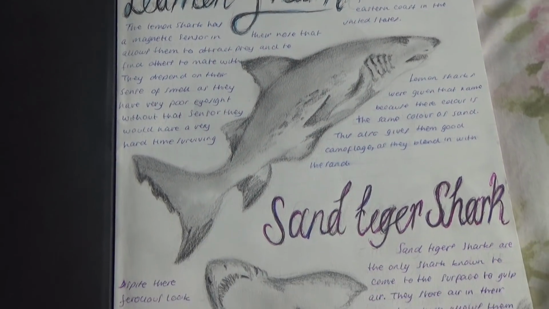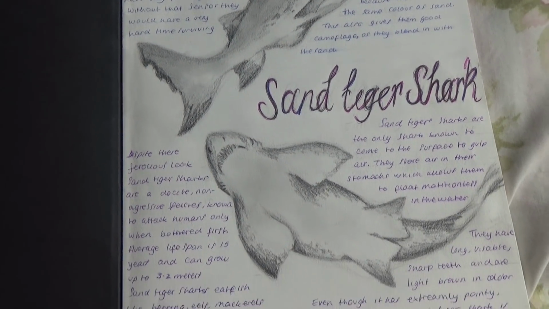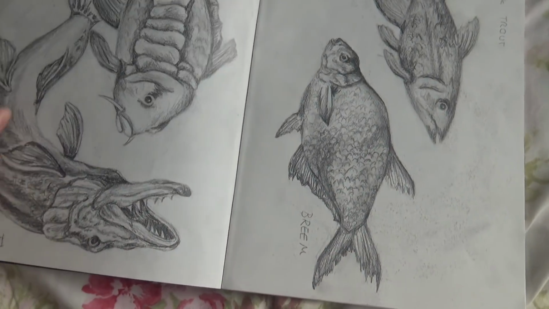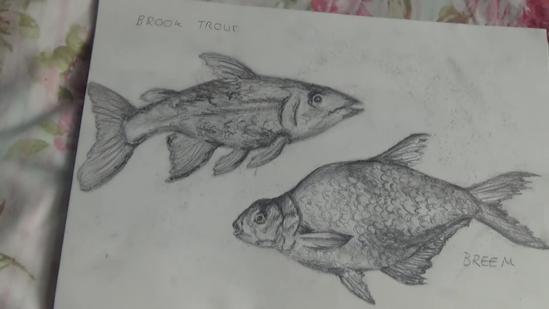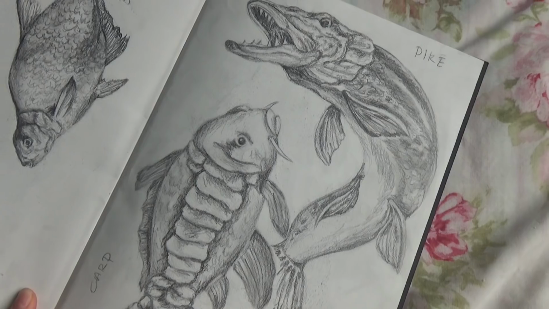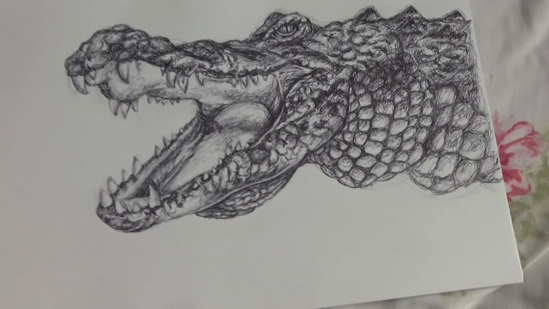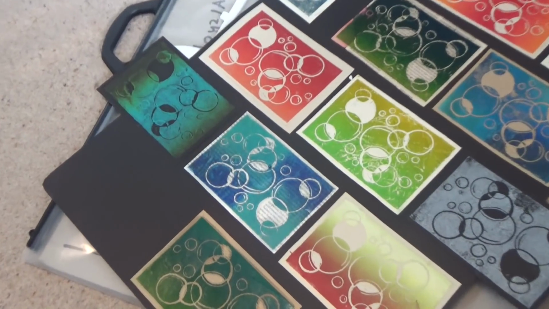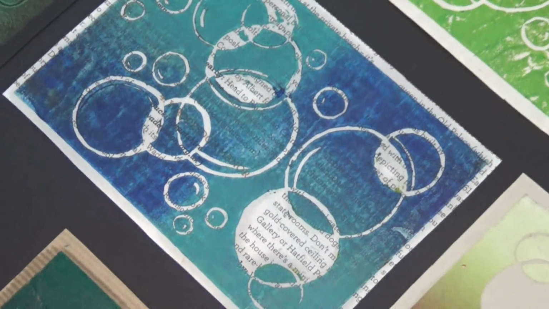We went to an aquarium on a school trip, so we had to draw like all the little fish as they were swimming, which was pretty difficult because they were moving around a bunch, but I got it done. And that's all for that book. This, we made stamps out of this plastic thing and we had to stamp it all down. And this is the clay that I was talking about before.